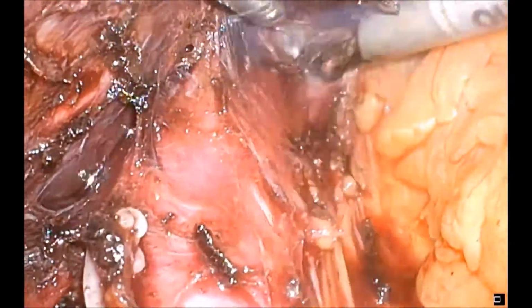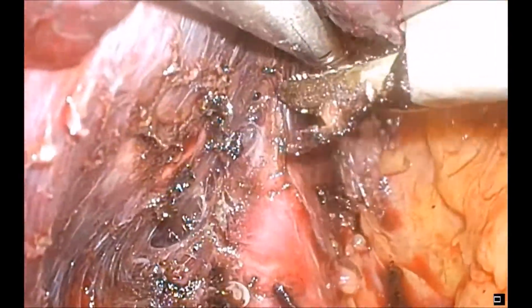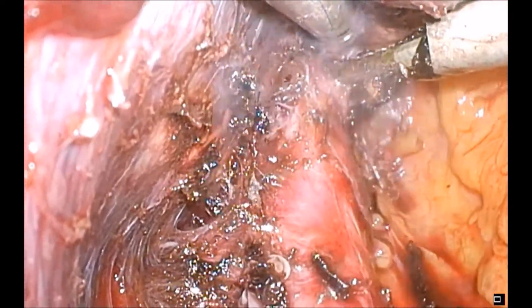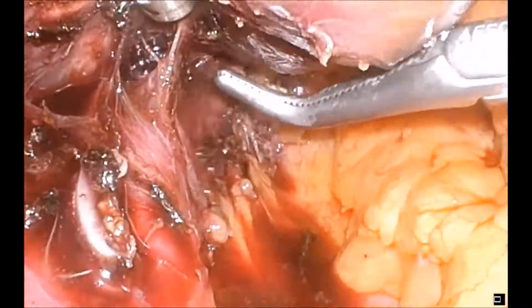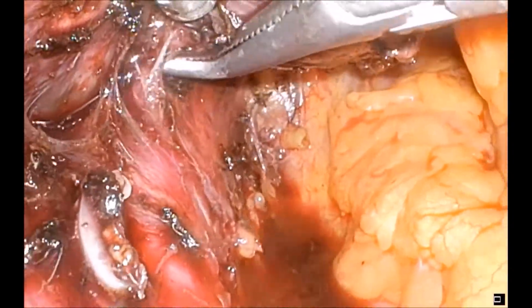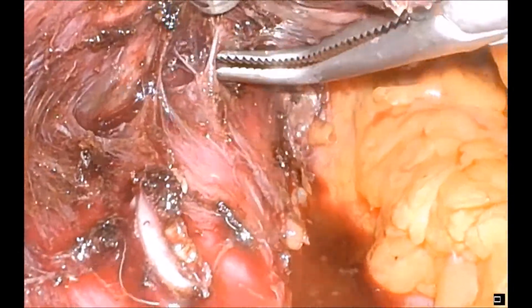The other advantage of the three-dimensional scope for this type of operation is that it does have a great deal of flexibility once it's inside the abdomen. It can turn around almost to 90 degrees, allowing the camera to be placed out of the way of the instruments and yet give a great view.